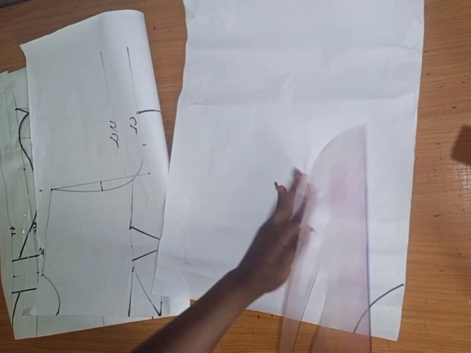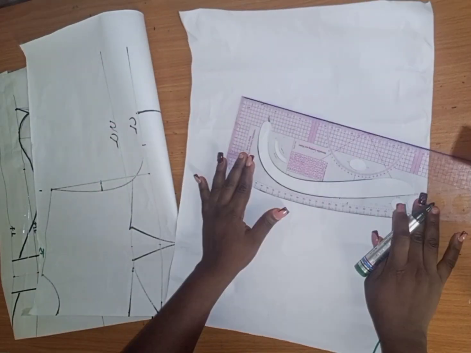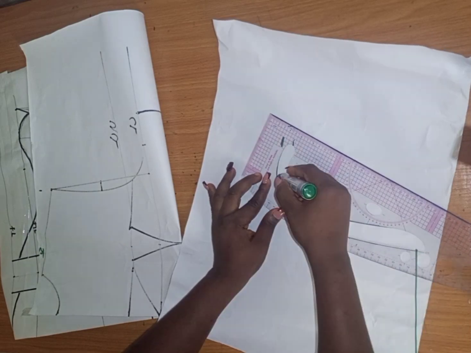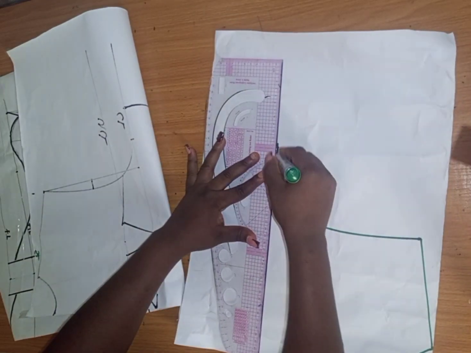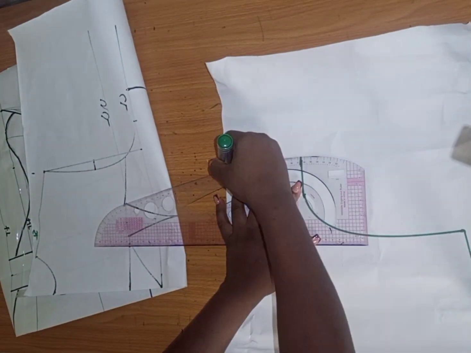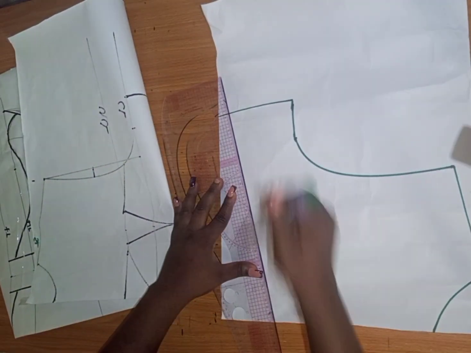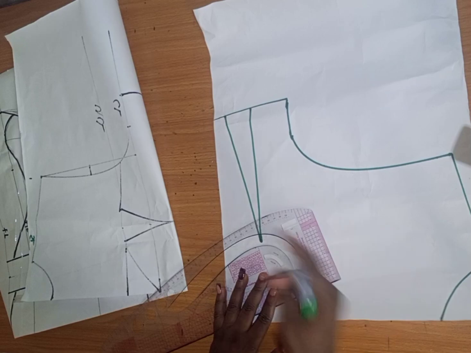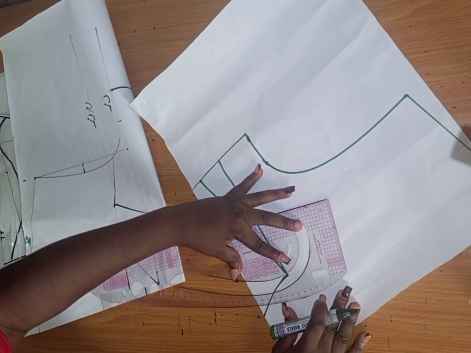So this is me using my marker to trace out the places that I traced with my tracing wheel. I'm just using my marker so it will be visible to you. Now after doing that, I'll go ahead to cut this out.